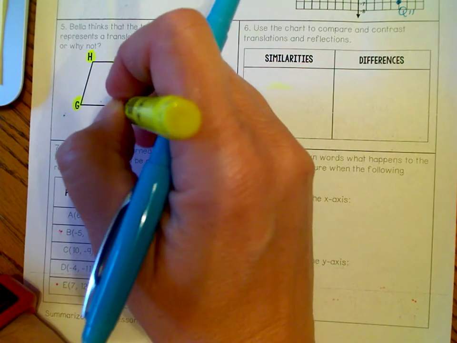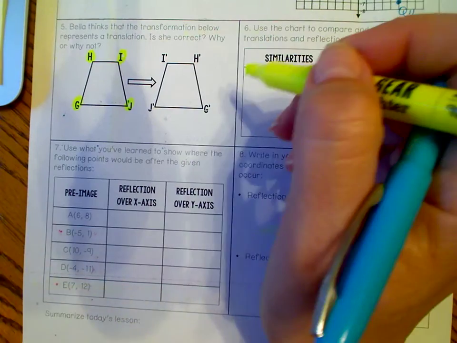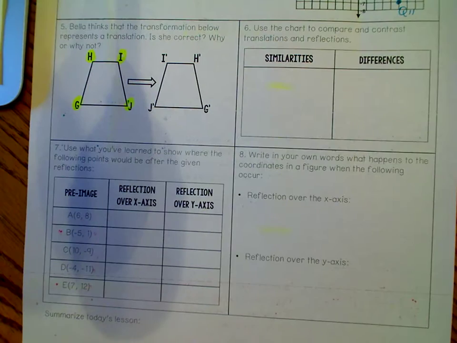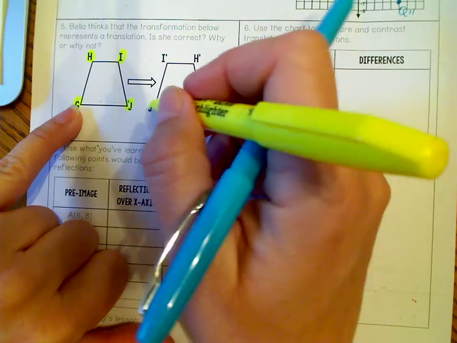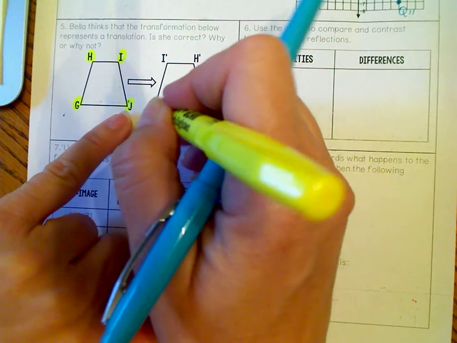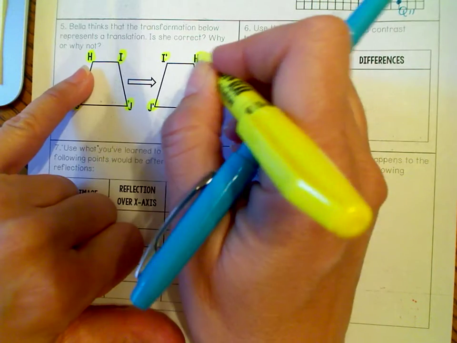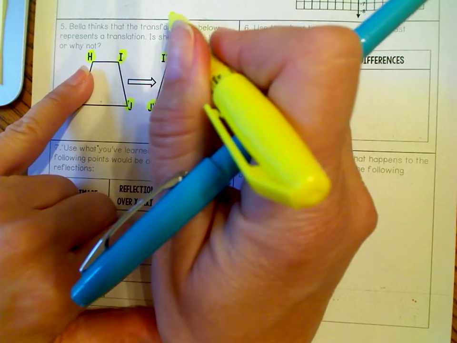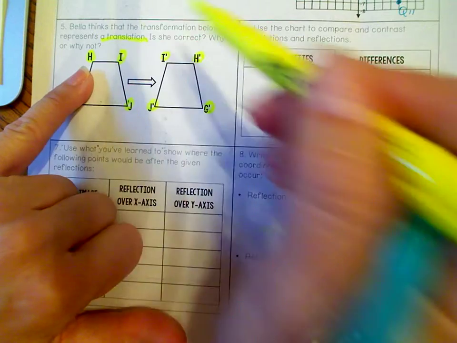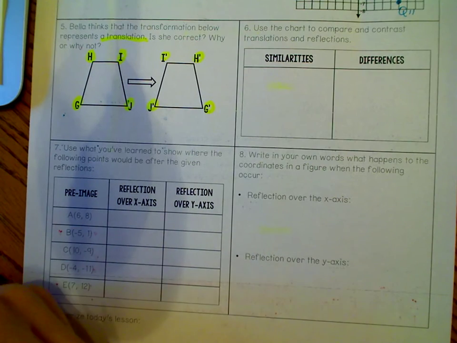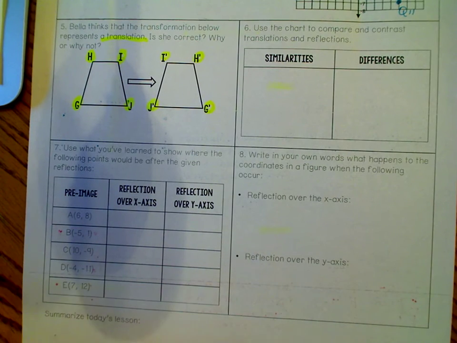H, I, G, J. Okay, so G ended up over here, J ended up here, I and H. The transformation below is a translation. The translation, remember, is what we did in the lesson before this.